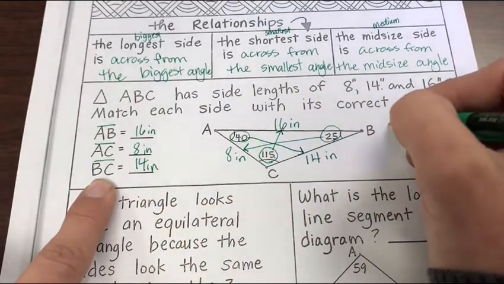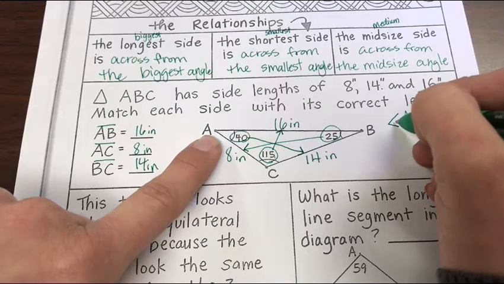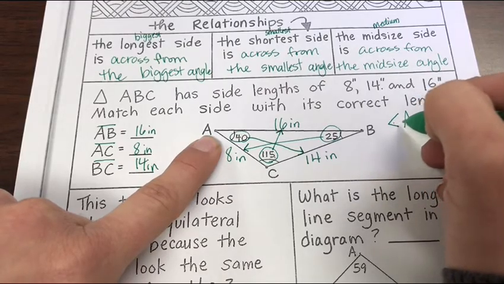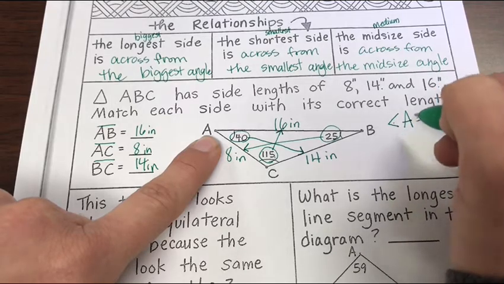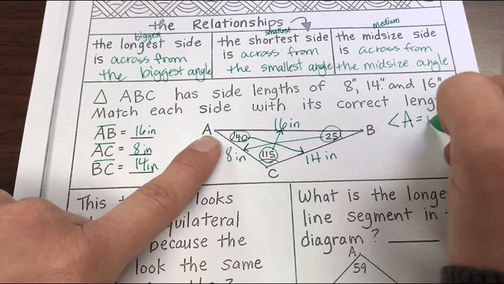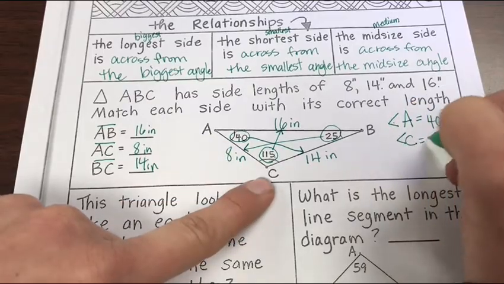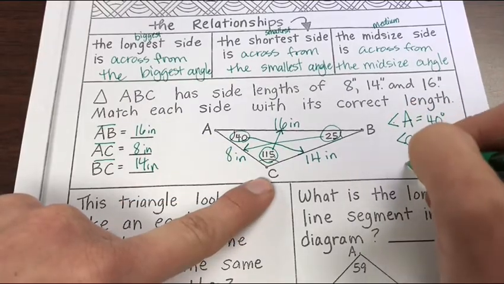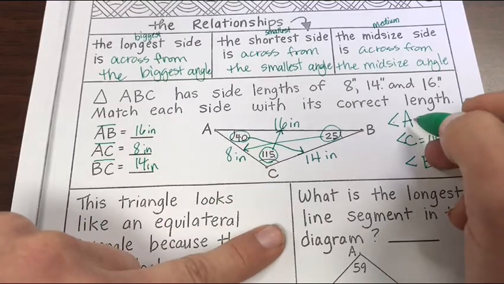Okay? So angle A, this is how you say angle A. You use this angle sign. I want you to do that in your homework when it's asking you which angle you're talking about. Okay? When you name your angle, you put the angle sign, it kind of looks like a less than sign, and the one letter. So that is 40 degrees, okay? Angle C is going to be 115 degrees, and angle B is going to be 25 degrees. So that's how we name the angles.